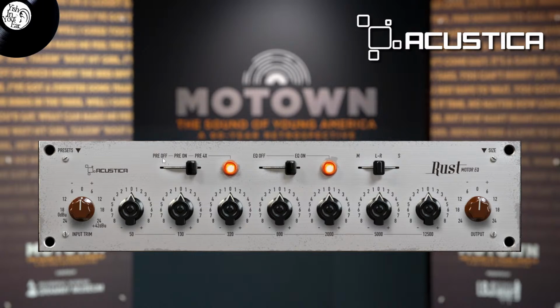At the top here, you have the preamp selector where you can turn it off or on, and you also have 4 times oversampling. As well, you can turn the EQ off or on to use just the preamp by itself and what it offers. And then the extra ability here is you have mid-side options. So you can modify the sides or the edges, or you can modify the mid, right?